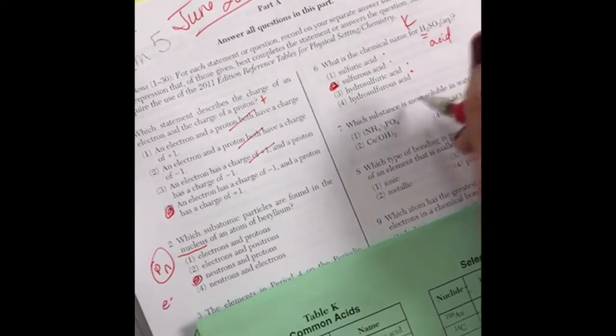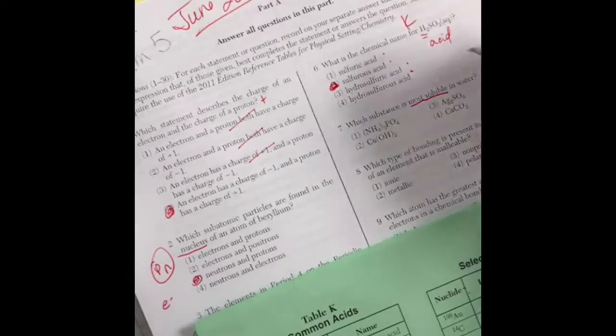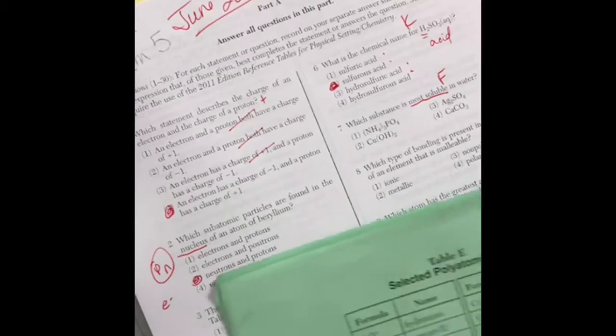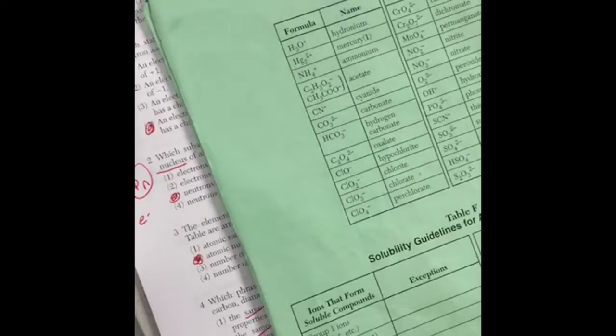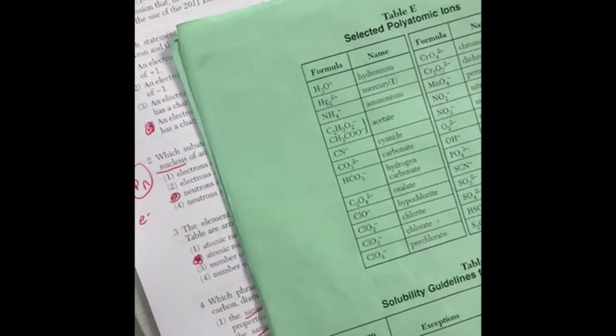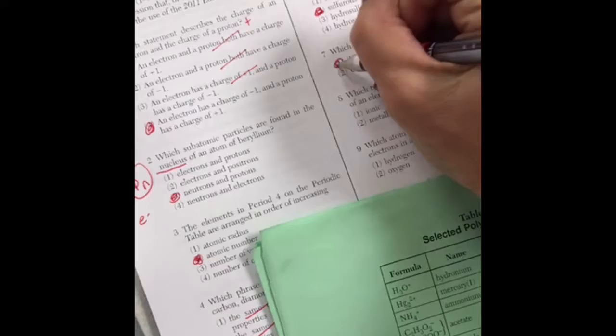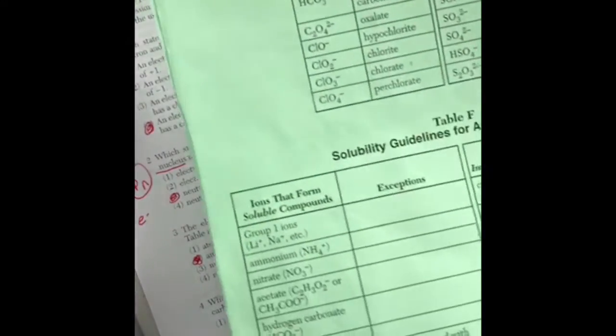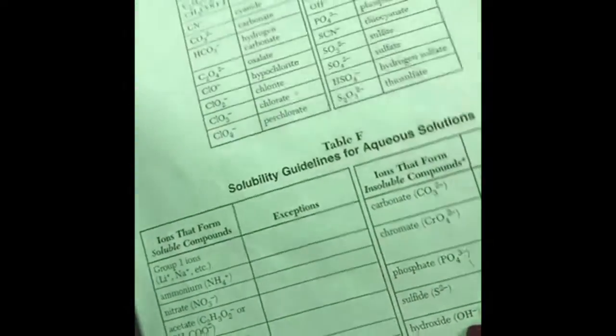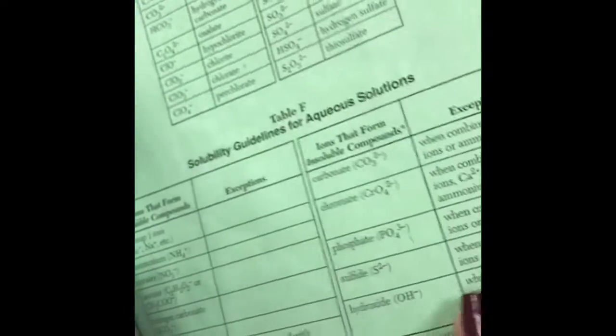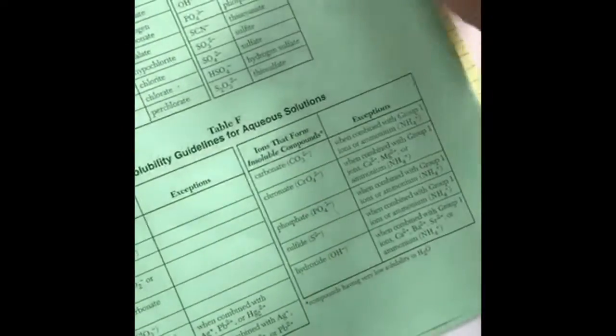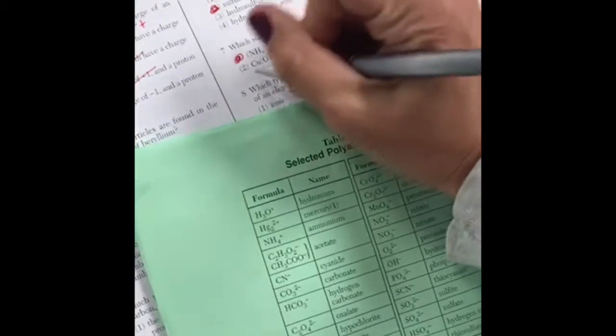Which substance is most soluble in water? I want to go to Table F because that's the one that tells me if it's soluble or not. And I'm guessing that 3 of these are going to be insoluble and 1 is going to be soluble. NH4 is always soluble, so this one's going to be soluble, but I'll look up the other ones just to show you. Here is OH, it's insoluble, and copper is not on the exceptions list, so this is insoluble, so it can't be the answer.